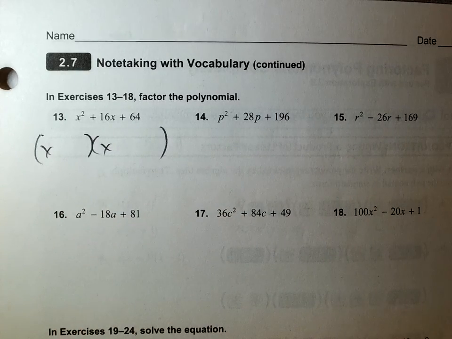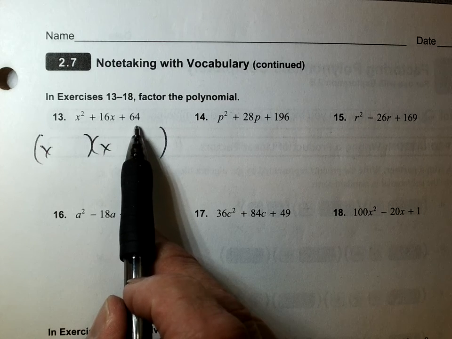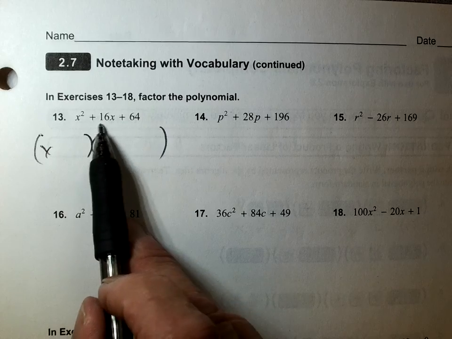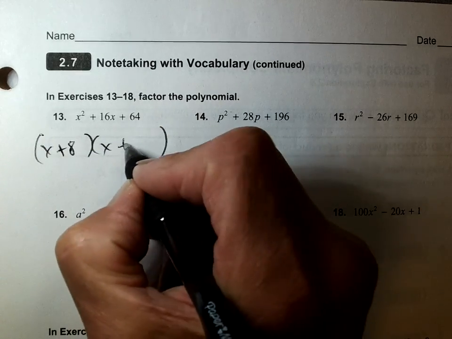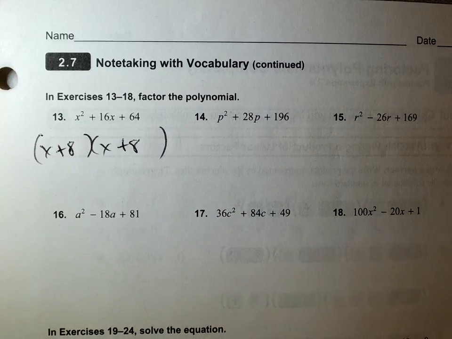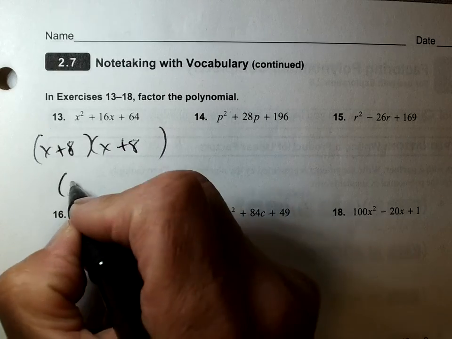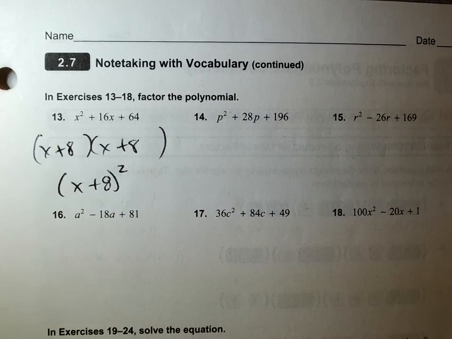What times what makes 64? Does 8 plus 8 make 16? Yeah. So this is nothing new. Plus 8, right? This is all the same stuff. The only difference is the way we can write it. We can rewrite it as x plus 8 quantity squared.